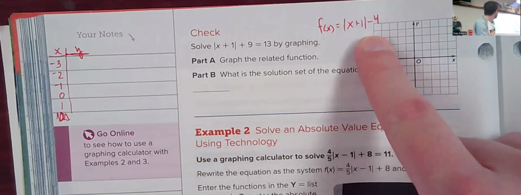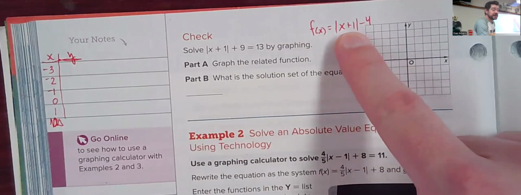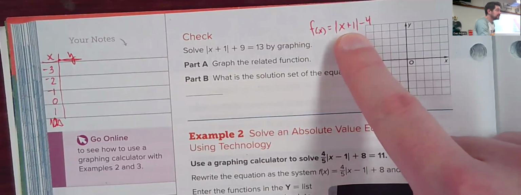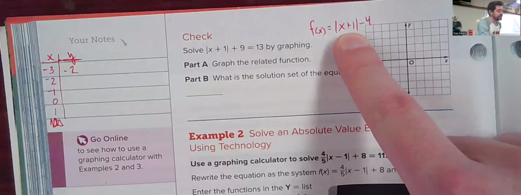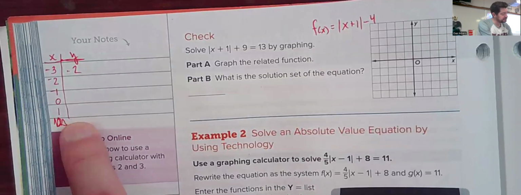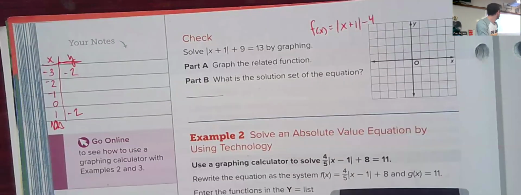Okay. -3 plus 1 is -2. The absolute value of negative 2 is 2. 2 minus 4 is negative 2. Which means that if we plug in 1, we're also going to get negative 2.